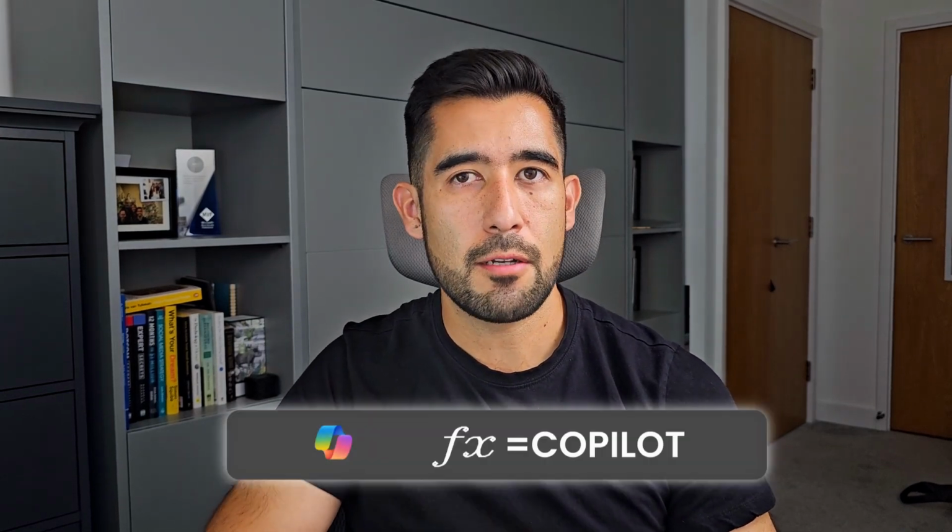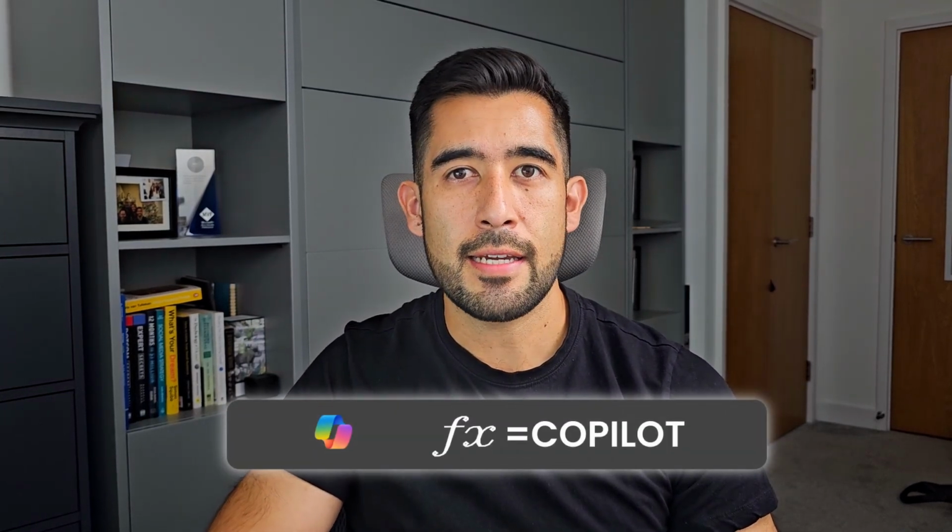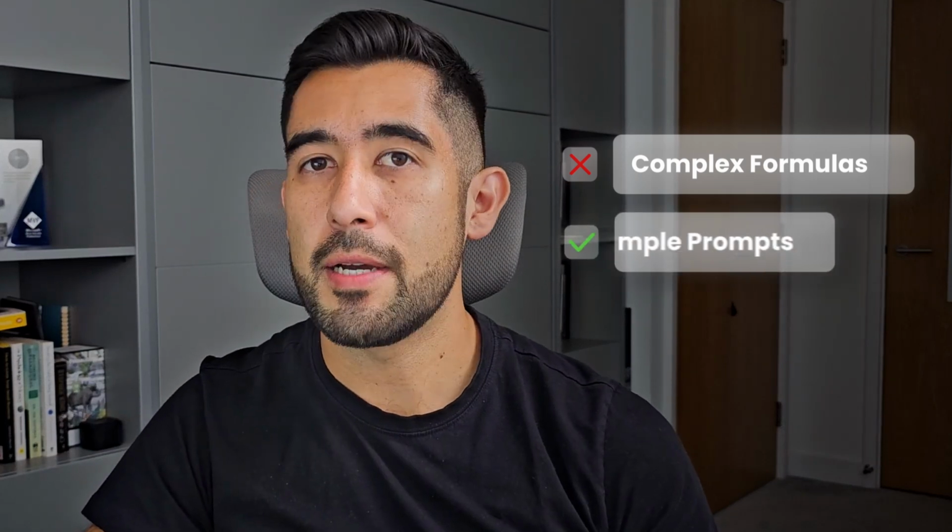Microsoft just dropped a huge update that will completely change how everyone works in Excel, and most people don't even know about it. A couple of months ago, Microsoft released a new Copilot function, which is an AI assistant embedded in your spreadsheets, and it's so efficient that it will make you forget about all of those complex formulas. It can literally do the same job by just using simple prompts. I've been testing it for a while, and in this video, I will show you how to use it with 7 real-world examples that will save you hours every week.